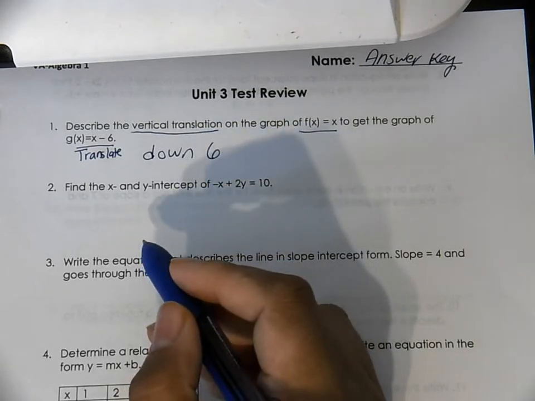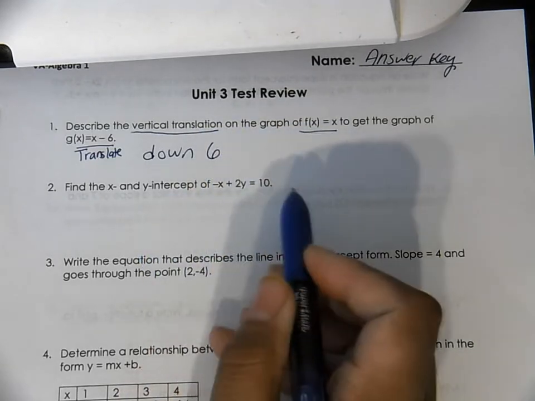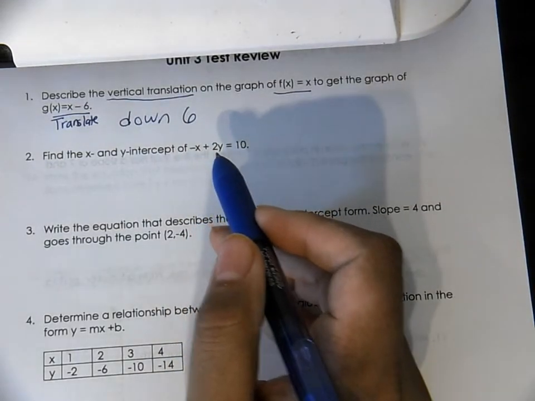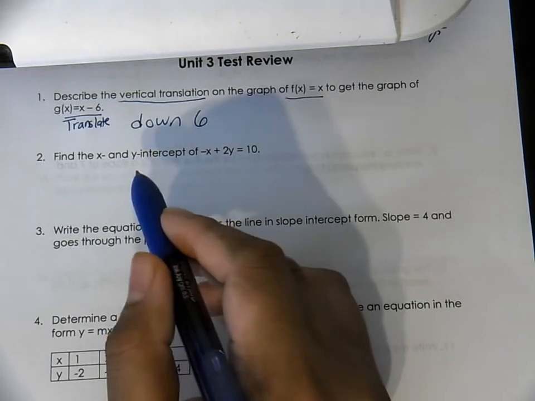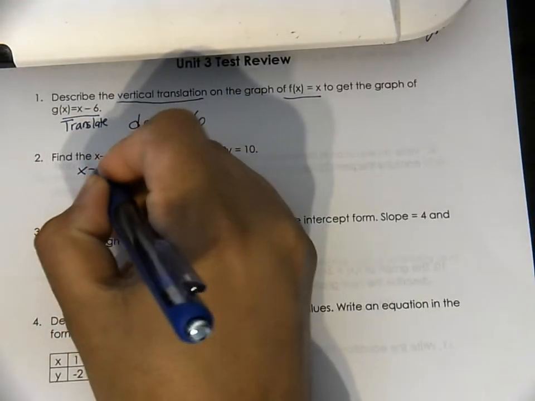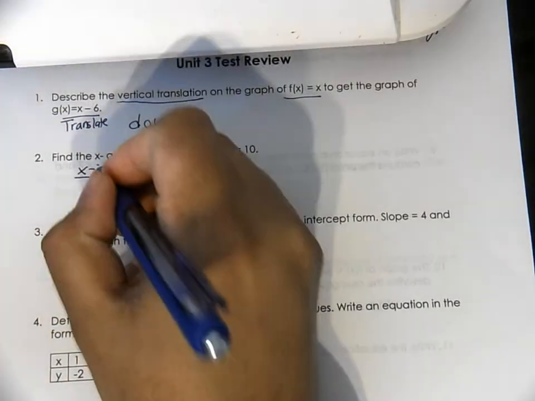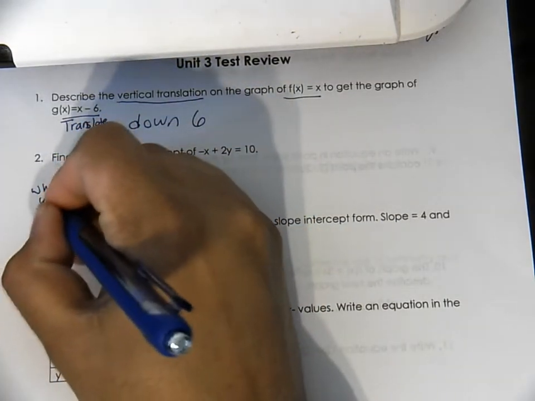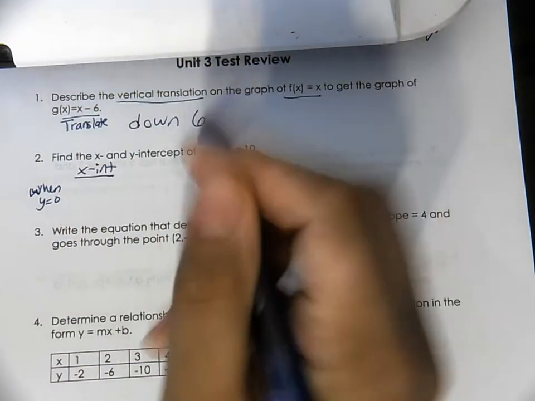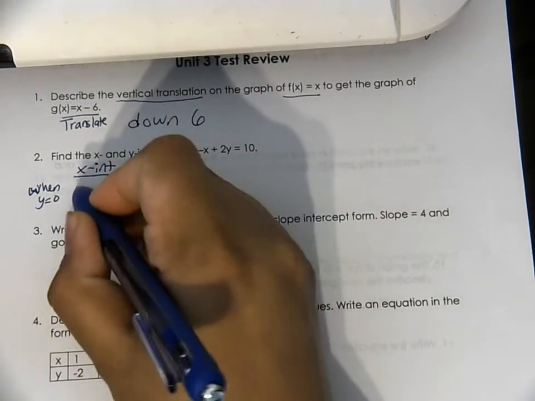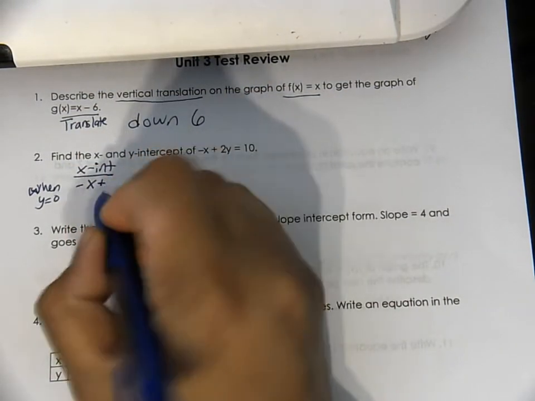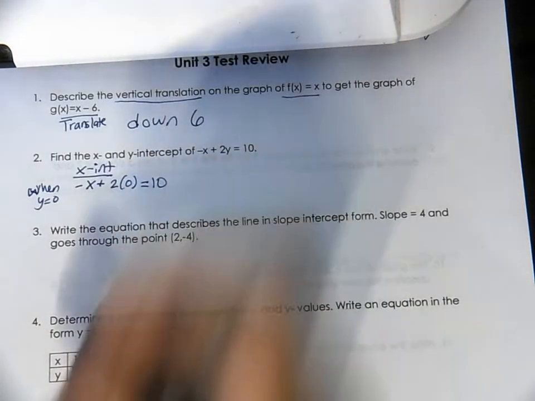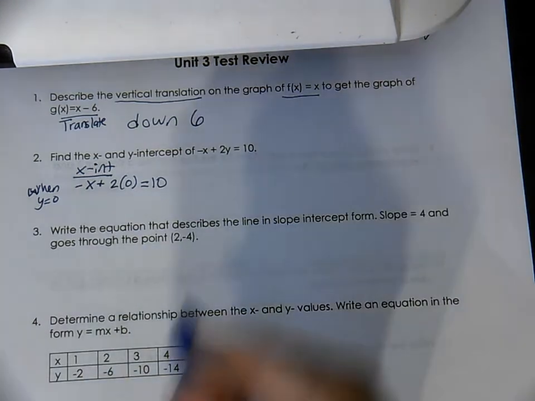The next one says to find the x and the y intercepts of this equation, negative x plus 2y equals 10. And so to find each one, we're going to start with the x-intercept first. X-intercept means put 0 in for y. So when y equals 0, let's see what happens to x. Looking at my equation, I keep the first part the same: negative x plus 2 times 0 equals 10.